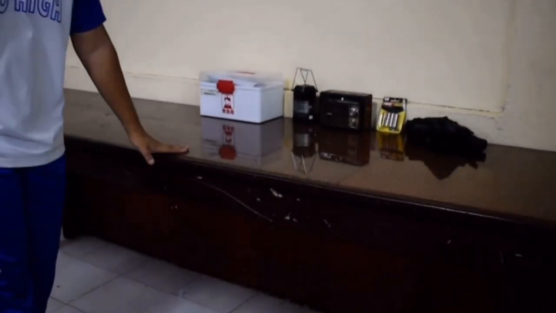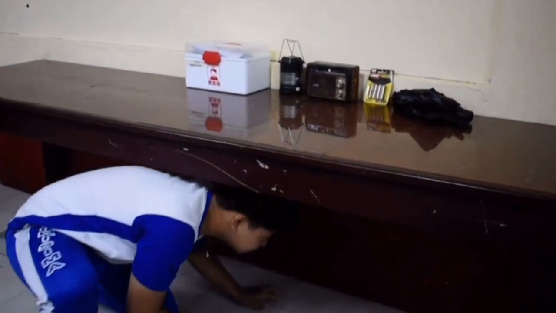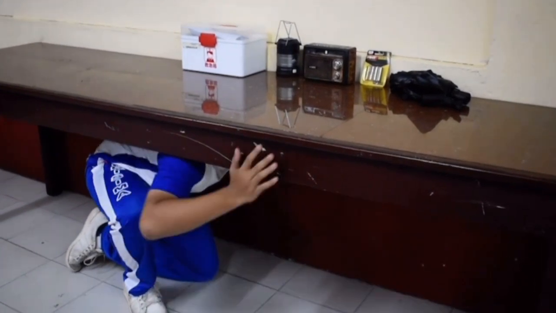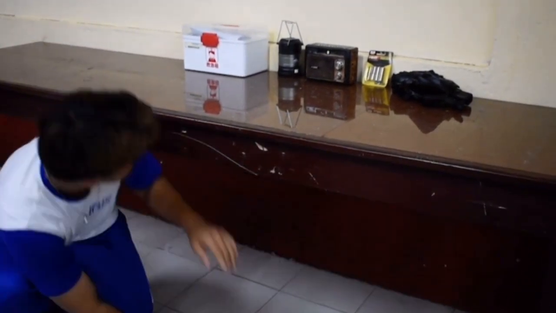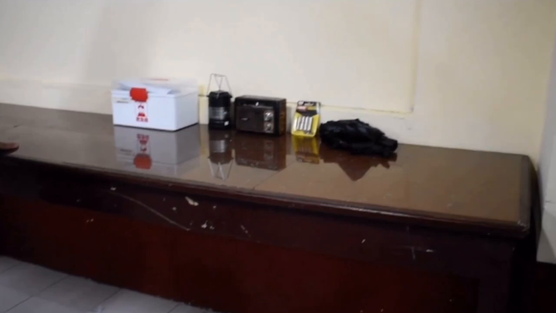Step 3. Identify safe spots. Identify safe spots in your home or workplace where you can take cover during an earthquake. Remember, the safest places are under sturdy furniture or against interior walls away from the windows.